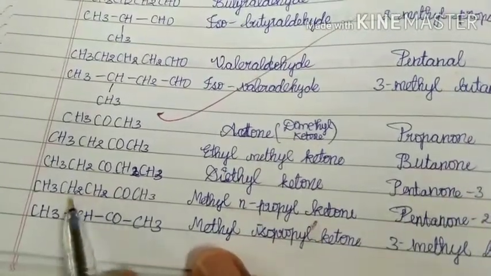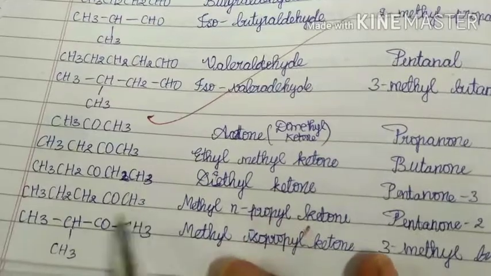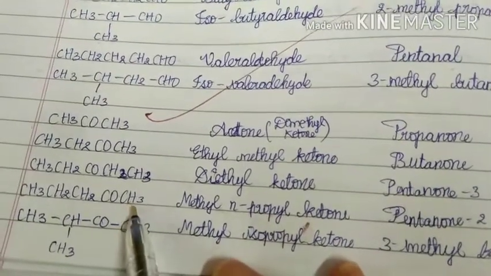Next, see, this is propyl. This is methyl. So methyl n-propyl ketone, that is the common name. Then what about the IUPAC name? 2-pentanone, because we give number from right to left.